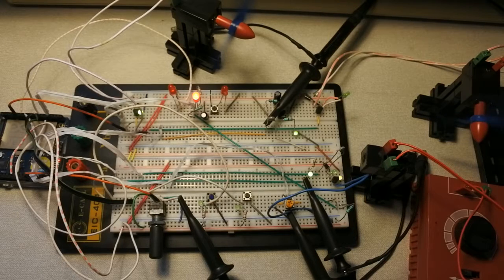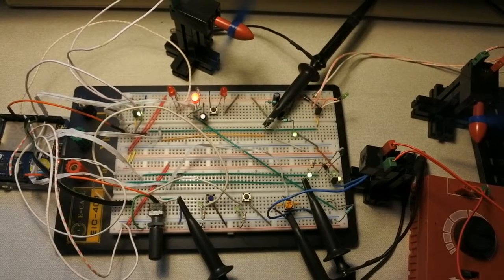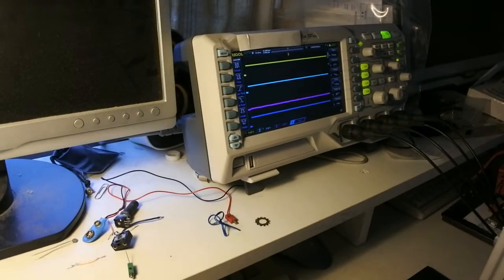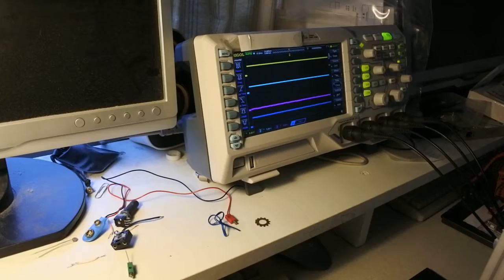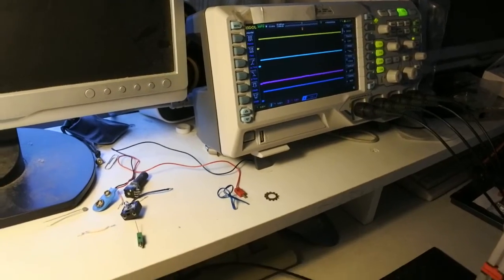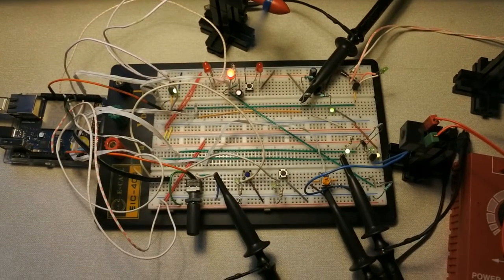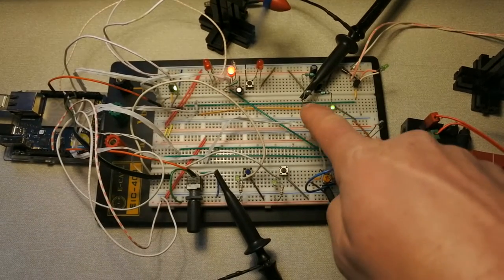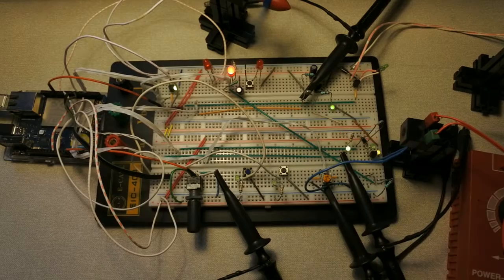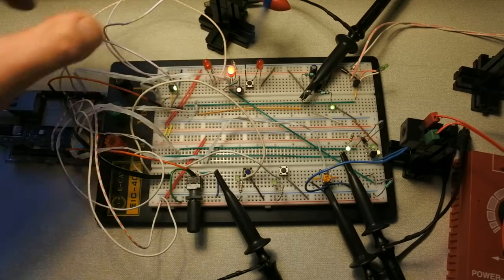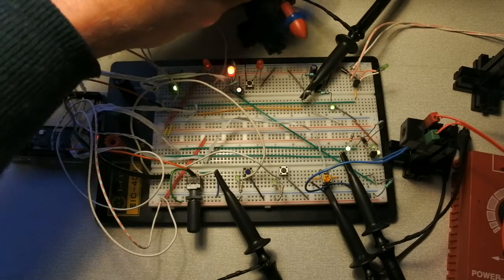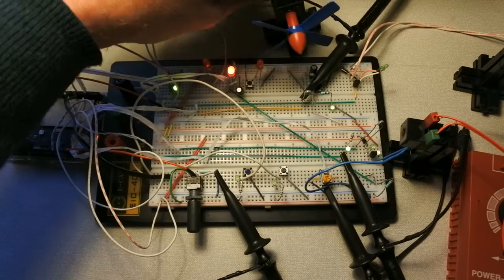Which is, by the way, the lowest line is also 5 volts. Full 5 volts over it. And that is on this side. So what I now have to do is putting the fan straight on it.